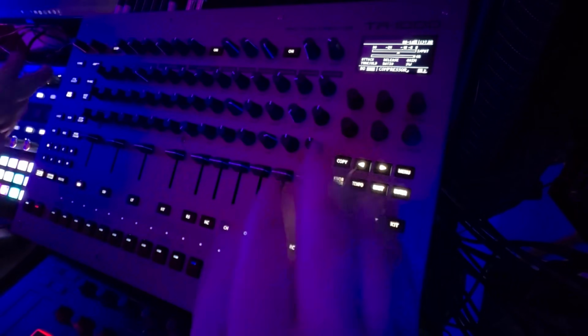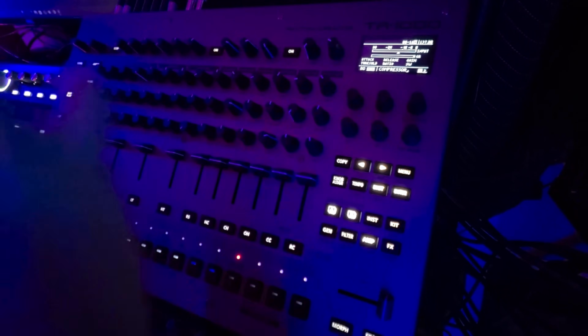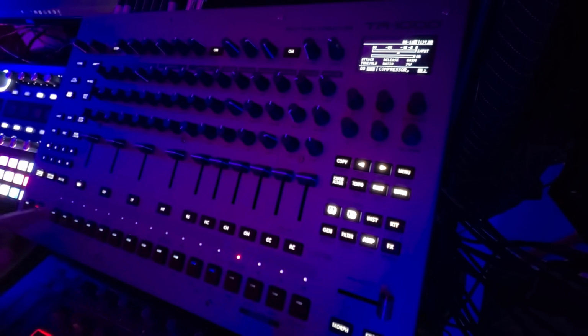Nobody else has this sound because nobody has combined this 909 with that sample with the exact same parameters. If you copy these settings, if you saw them, that's cool. I don't care.